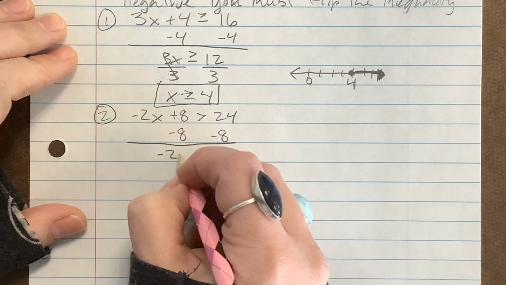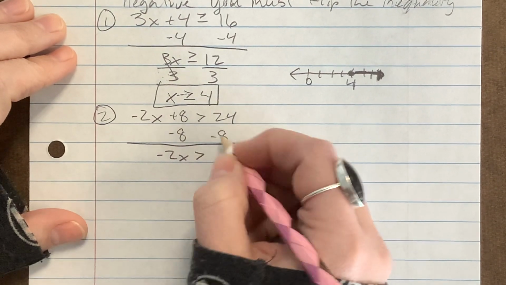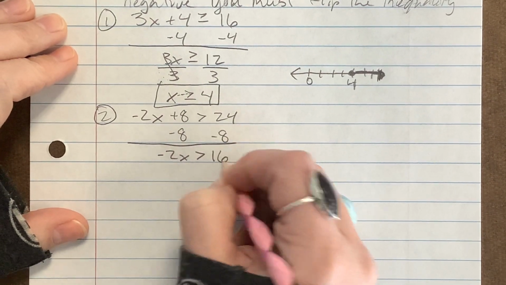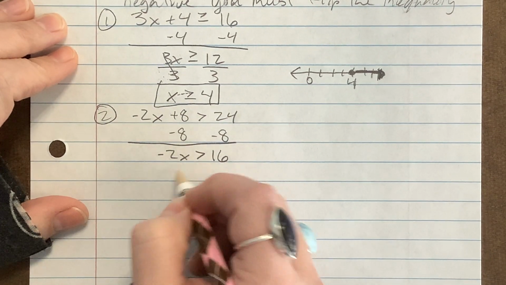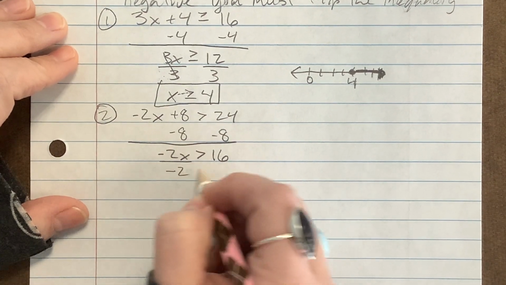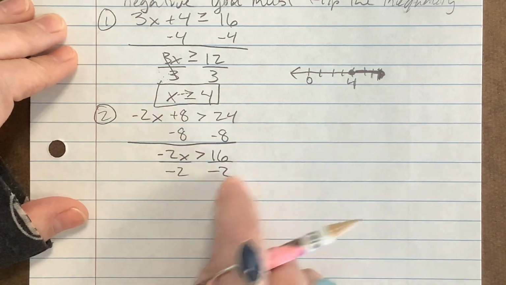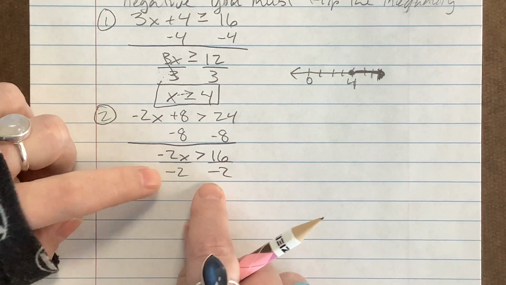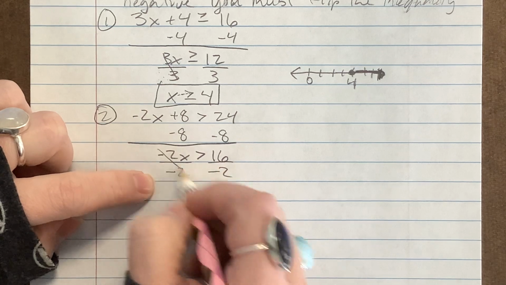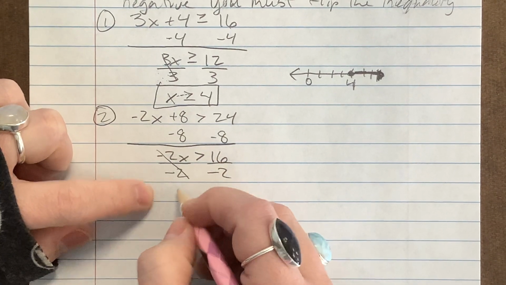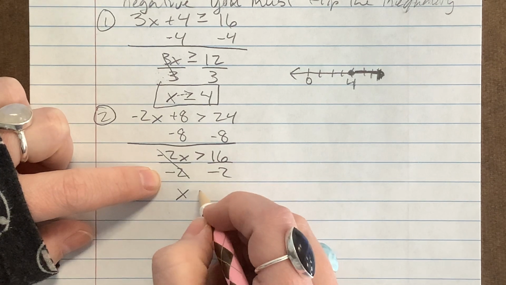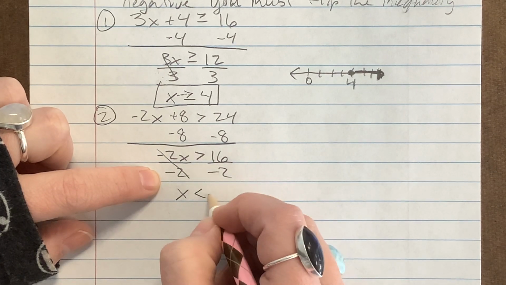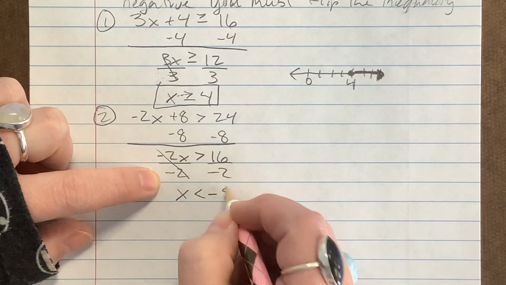So we have negative 2x is greater than 16. And then to get the x alone, we're going to divide by negative 2. We're dividing by a negative. Danger, Will Robinson. All right, so our x stays the same. We divided by a negative so that the greater than becomes a less than, and that becomes a negative 8.